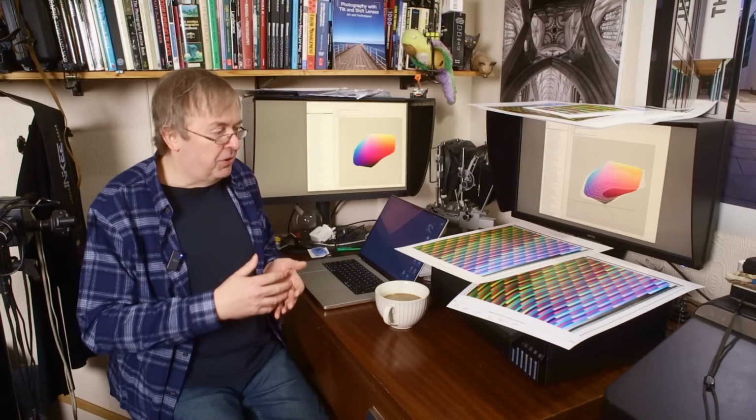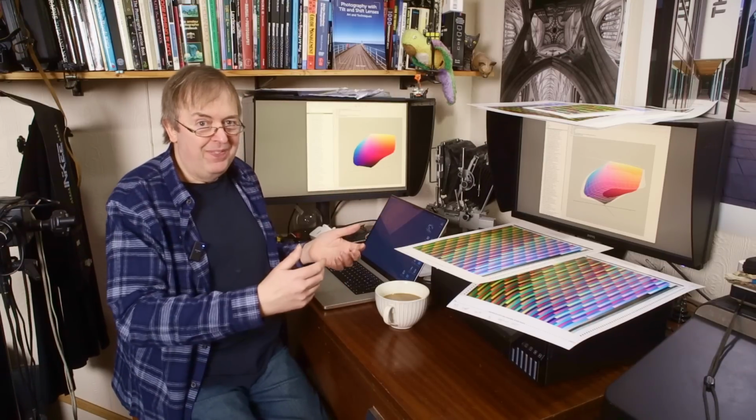So why do people bother with such things? Well, numbers. Now, there is a subset of photographers who are, to my mind, unduly influenced by the numbers, whether it be lens performance, megapixels, gamut volumes. Now, these numbers give a spurious air of precision.